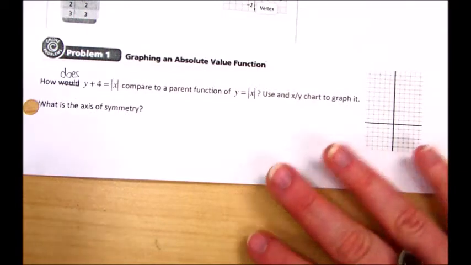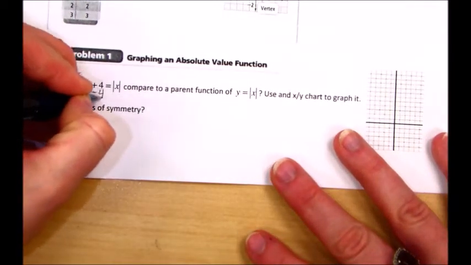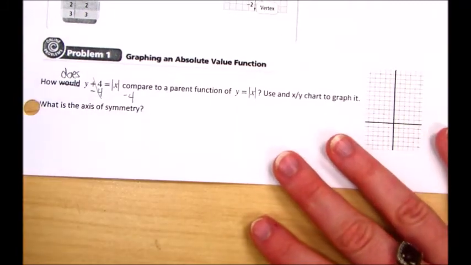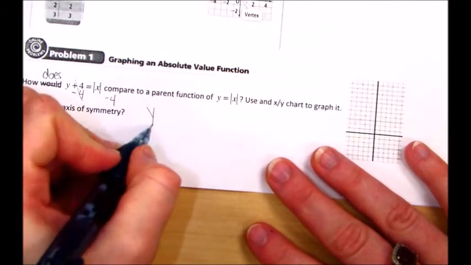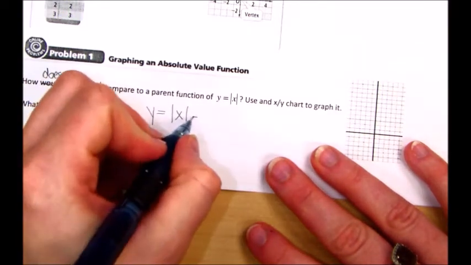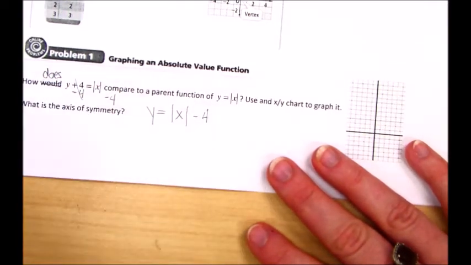The first thing we need to do is, you see this 4, we need to take it to the other side. So can you please write a -4 on both sides? We need to get this in y equals. So we're going to have y equals, put the absolute value of x first, and then put that -4 in the back, okay? So I had a little trick there that we had to solve for y.